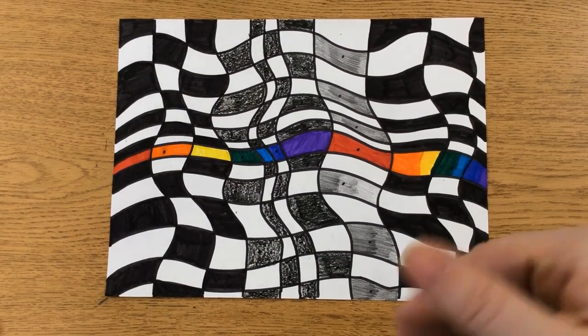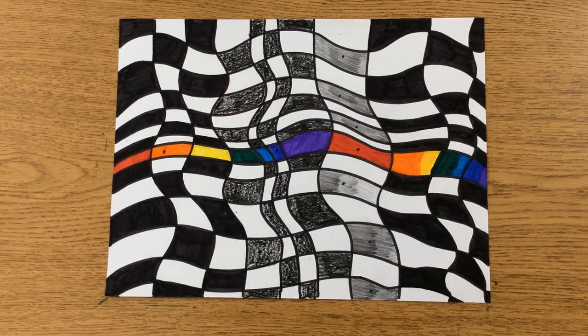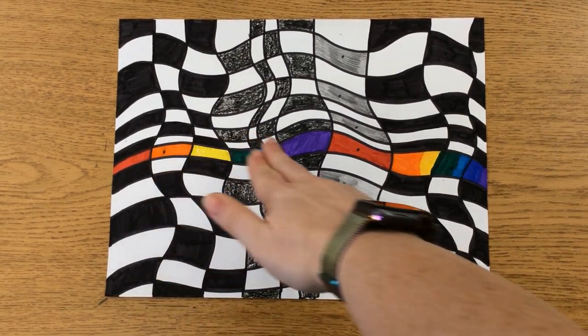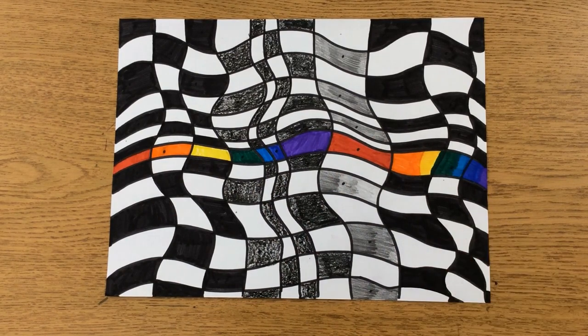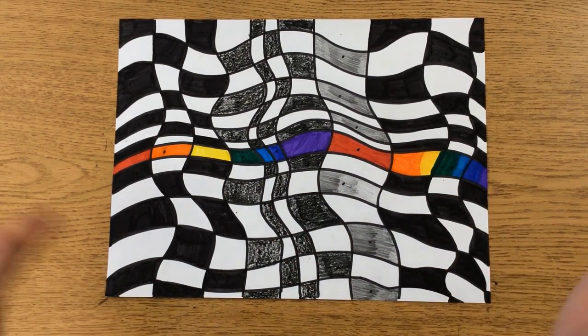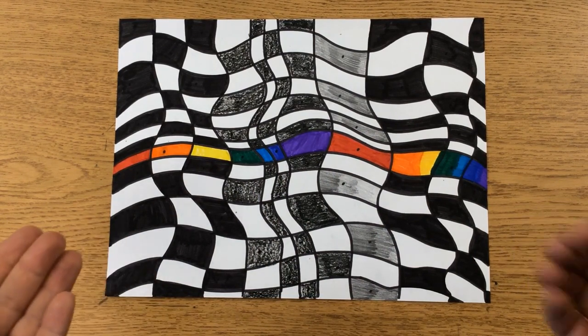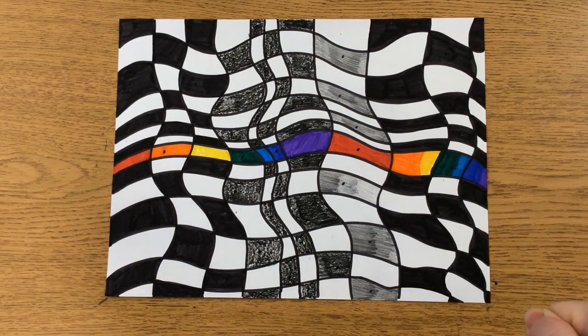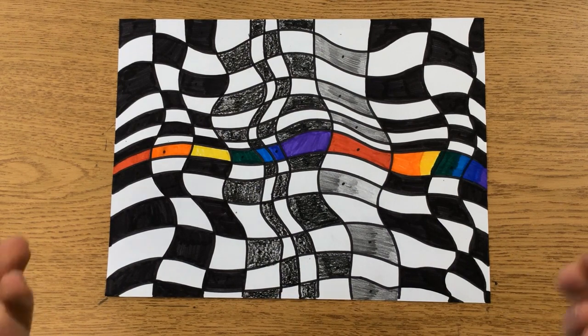So today we're going to be making our own optical illusion, and we're going to have a ROYGBIV kind of stream coming through the middle of it. You'll notice here in my example, I tried to show you a variety of different mediums that you can use in this project. And you'll notice as we go through this, how each one is going to be a little different based on what materials we have and your choice as the artist.